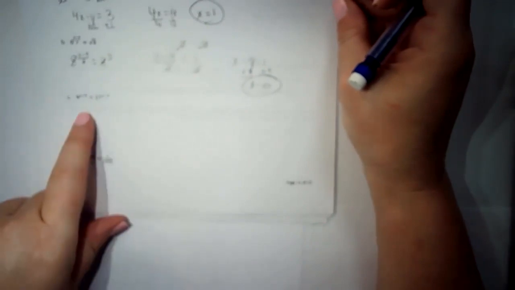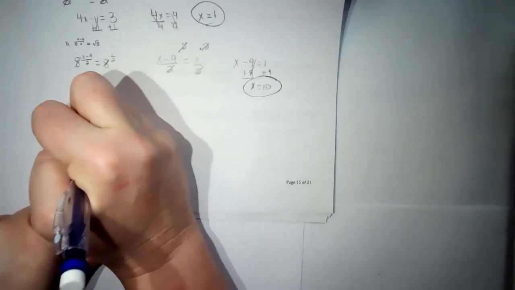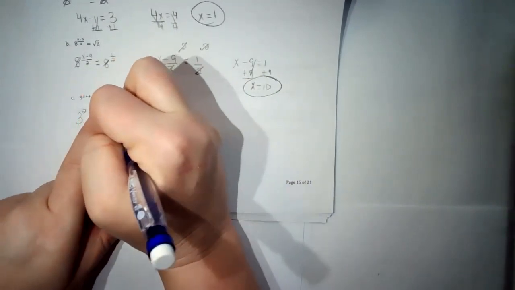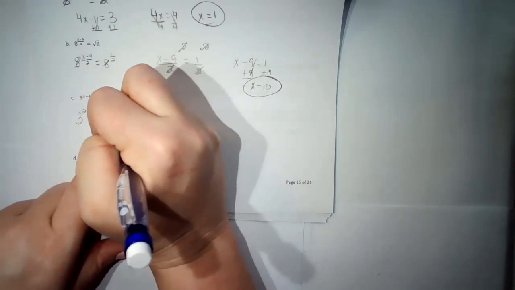But they do have something in common. We can totally do a 3, because let's think about this. 9 is 3 to the what exponent? 2. What's 27? 3 to the third.